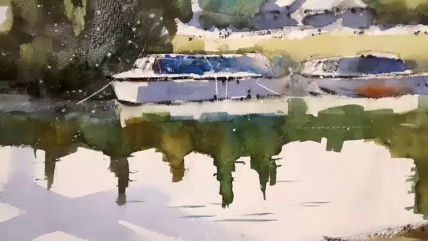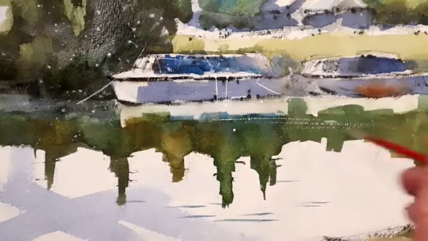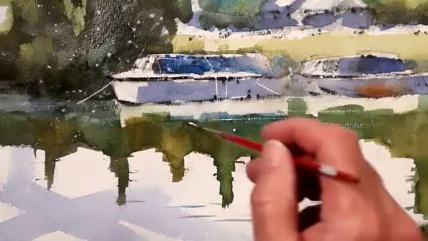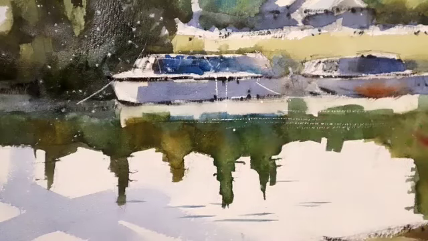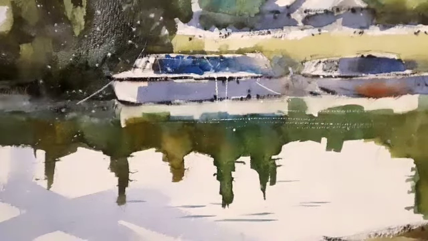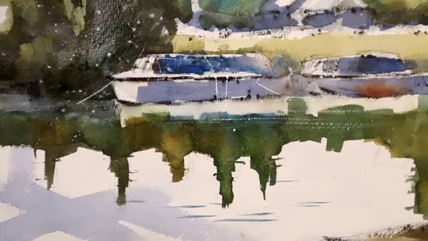Even the odd, I'd be very careful with this, the odd horizontal bright sparkle over the water in these places like this. Let's put that down. And I'm just looking at it and thinking, well, we're nearly there.